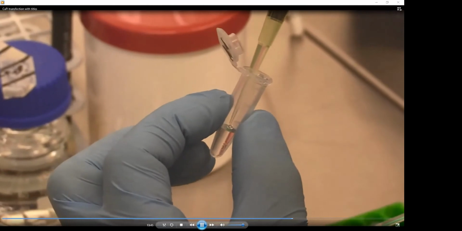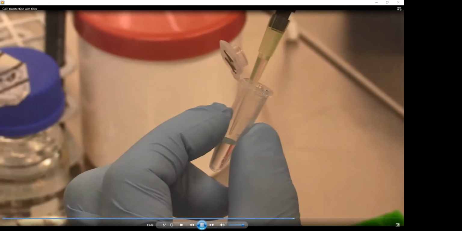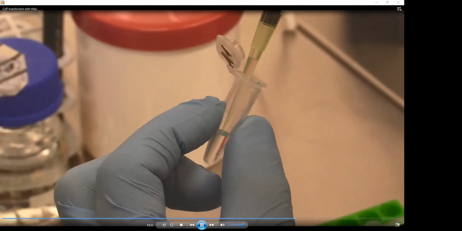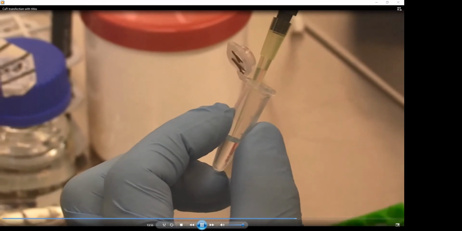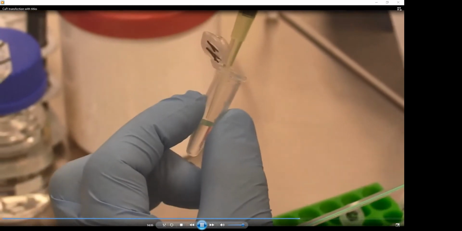What you can sometimes notice is that the solution will change to turbid. It will be slightly milky, and this is something positive which may or should happen. That's the formation of the complex and can be sometimes visible.